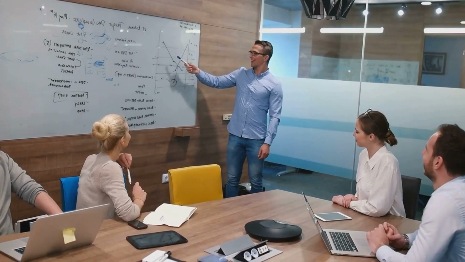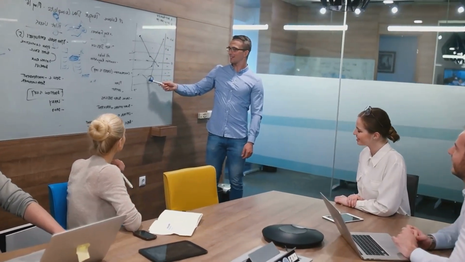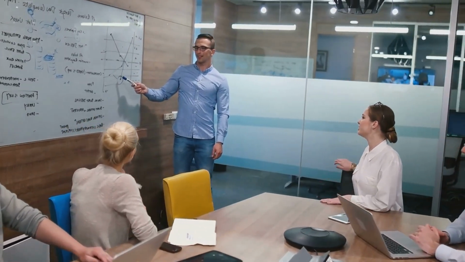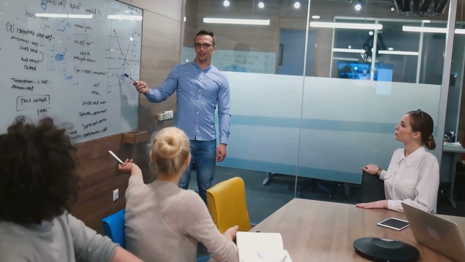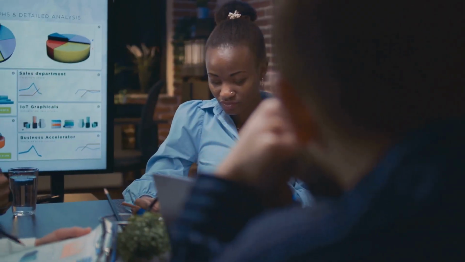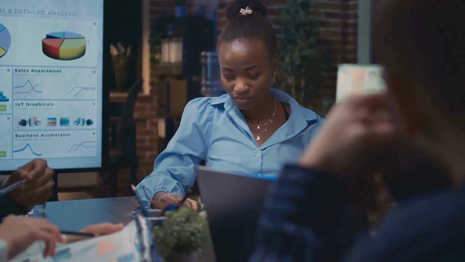Section 7. The halo effect. Judging by first impressions. The halo effect is a cognitive bias where our overall impression of a person, company, or product influences our evaluations of their specific traits. In essence, we tend to generalize from one positive characteristic to form a positive overall impression.